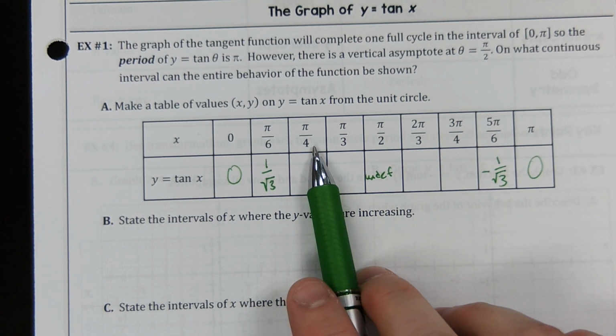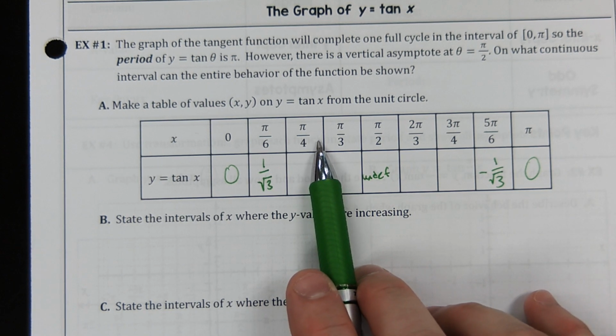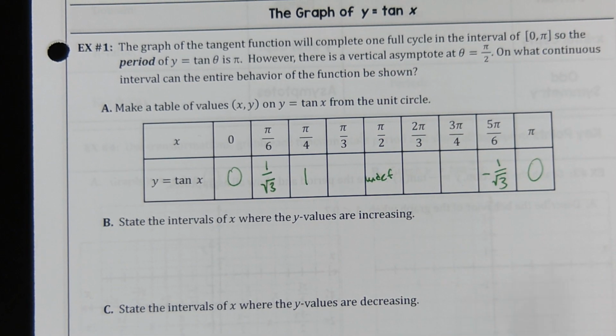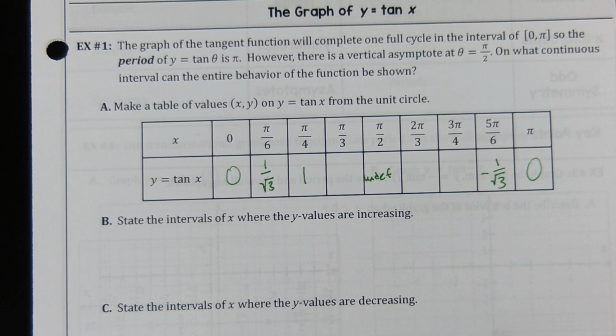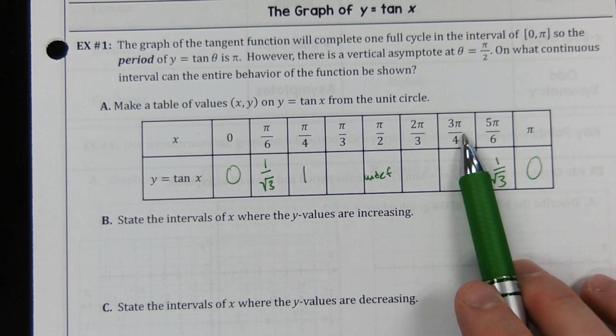This is a 45-45-90 triangle in quadrant 1. The side length x and side length y are equal to each other because it's isosceles. So tangent there is equal to 1. If you reflect pi over 4's triangle into quadrant 2, you're at 3 pi over 4. Tangent's negative in quadrant 2, though.